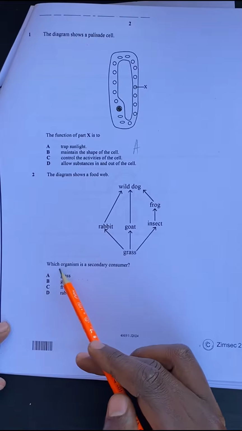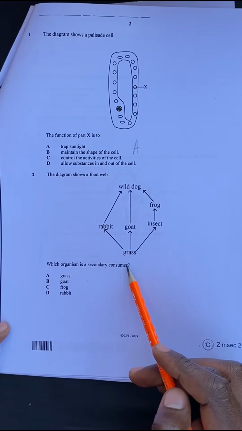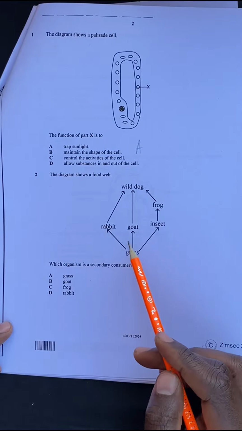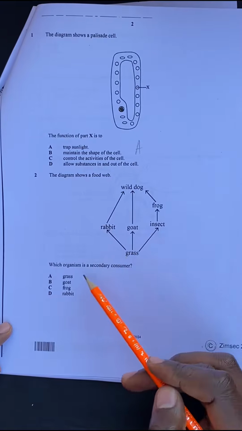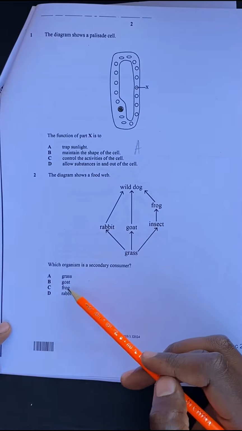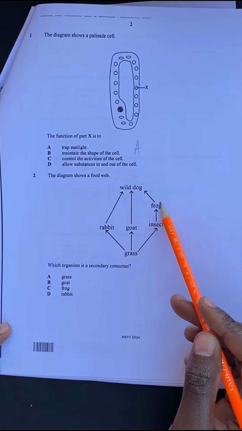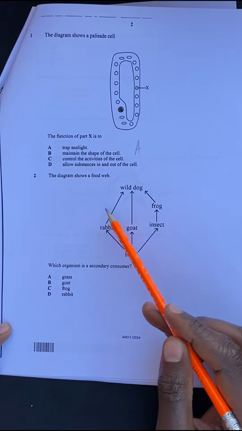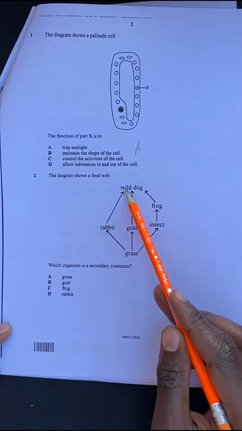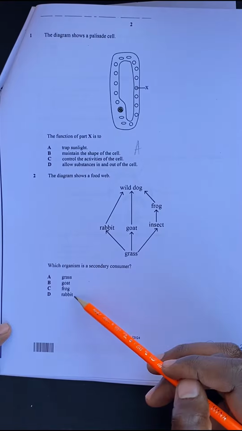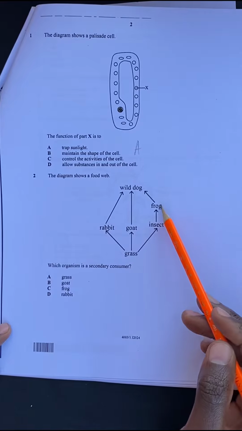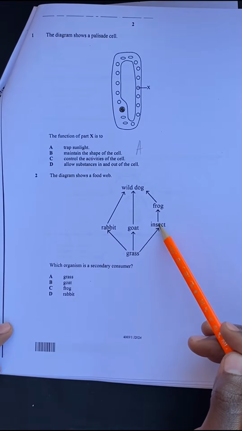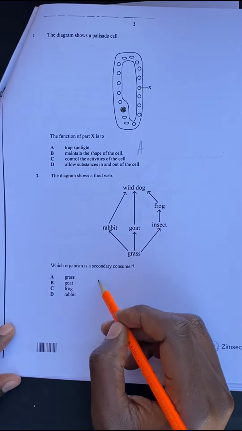So the question is, which organism is a secondary consumer? Here we have the secondary consumer. The best answer is the frog, which is C. Another possible answer was the wild dog, using this food chain, because this is the primary consumer, secondary consumer, but it is not given in the answers. So the correct answer is frog, using this food chain. This becomes the producer, primary consumer, secondary consumer. So our answer is C.